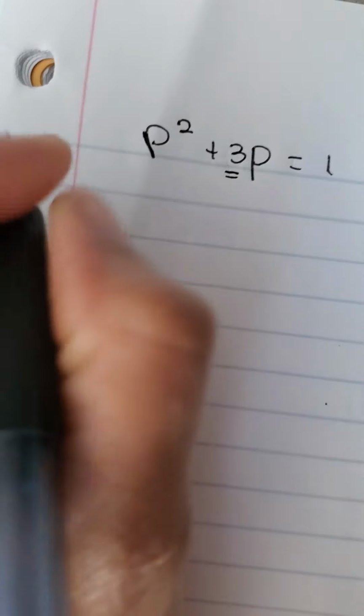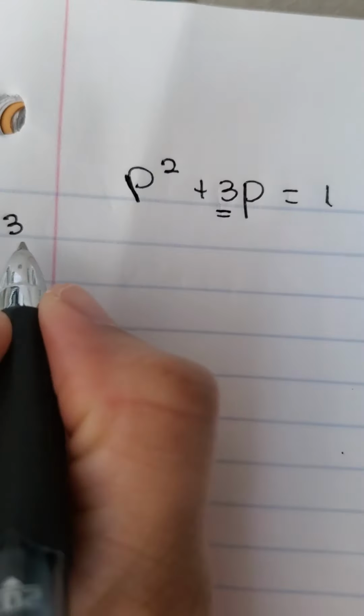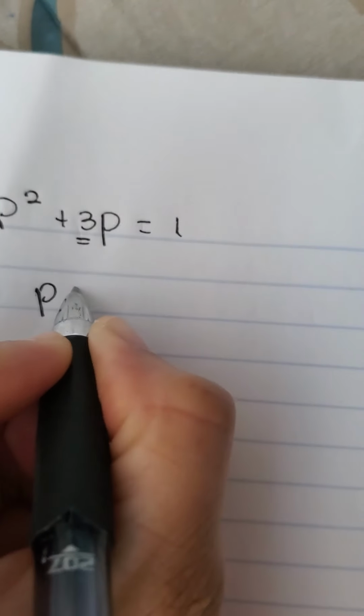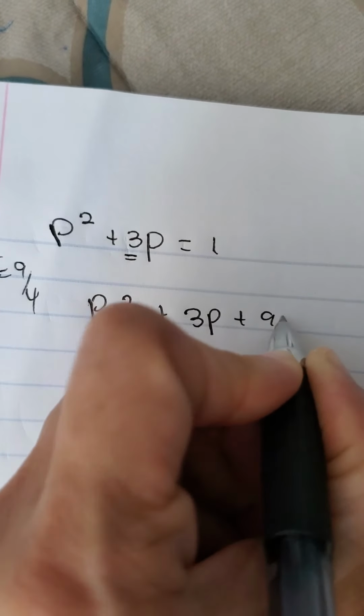Let's do another problem. So here I have an equation where it looks like my c, or my constant, is already on the other side of the equation. So now all I have to do is find the coefficient. All I have to do is divide the coefficient of the second term by 2 and square it, which gives me 9/4. And then add it to both sides, right? So my new equation looks like this.